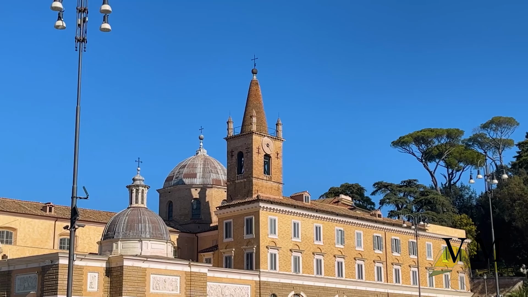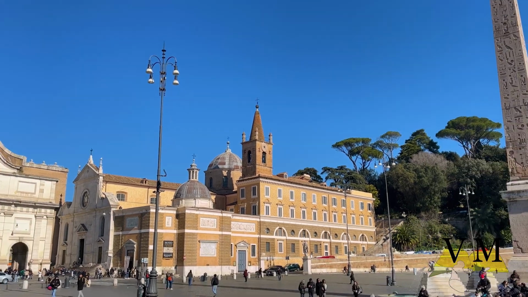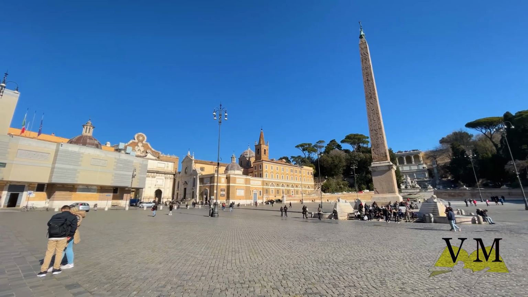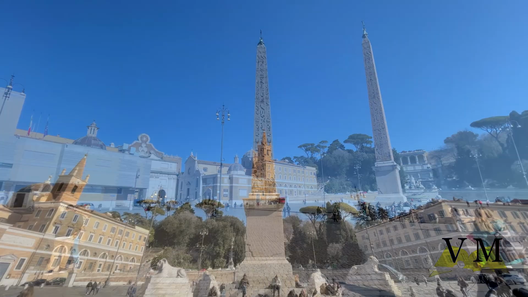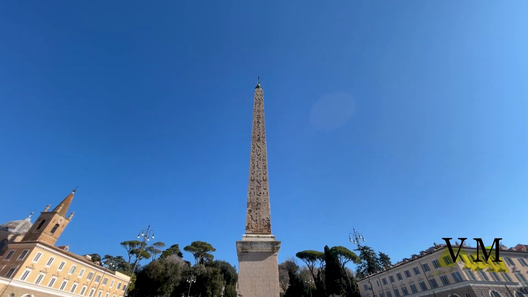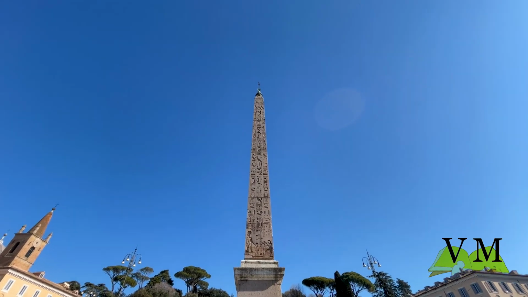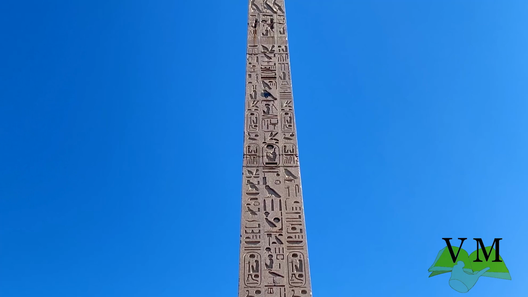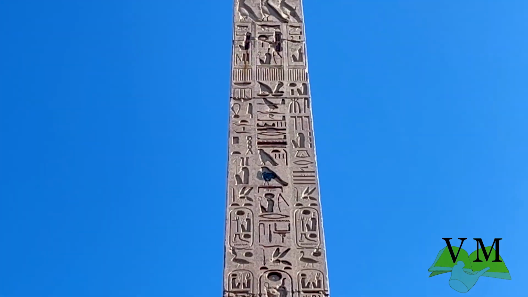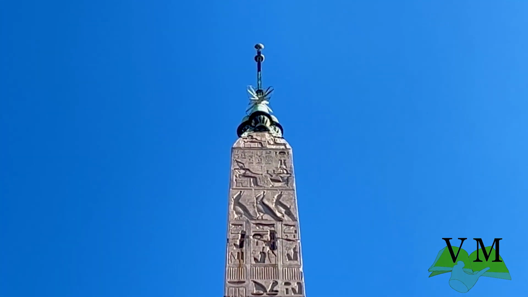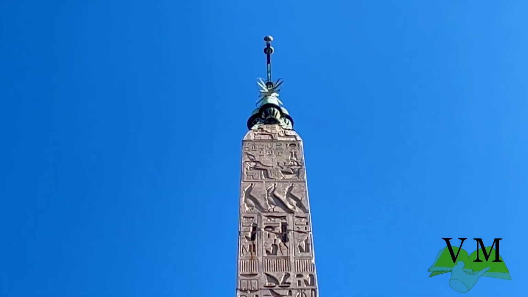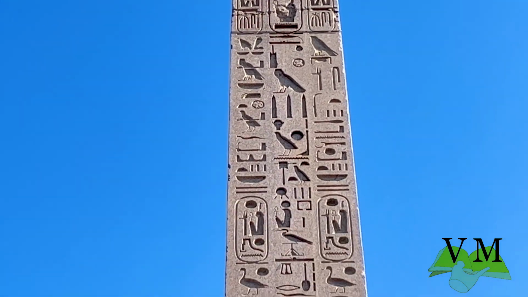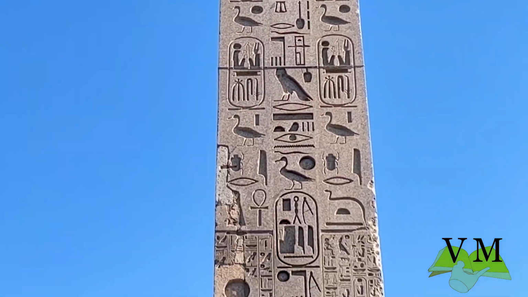An Egyptian obelisk of Seti I, later erected by Ramses II of Heliopolis, stands in the center of the square. Three sides of the obelisk were created during the reign of Seti I, and the fourth side under Ramses II. The obelisk, known as the Flaminio obelisk or the Popolo obelisk, is the second oldest and one of the tallest obelisks in Rome, about 24 meters high.